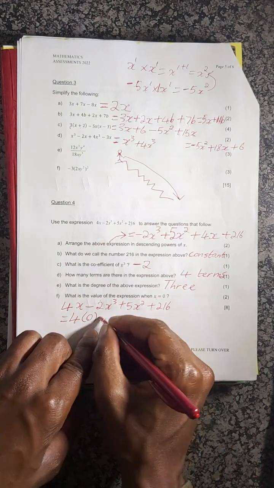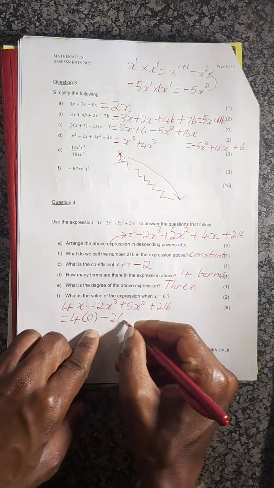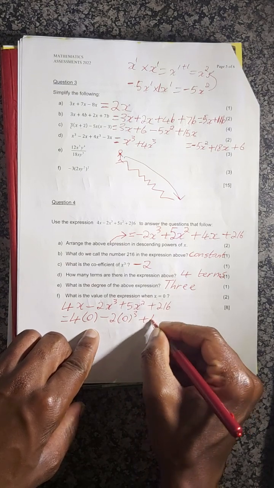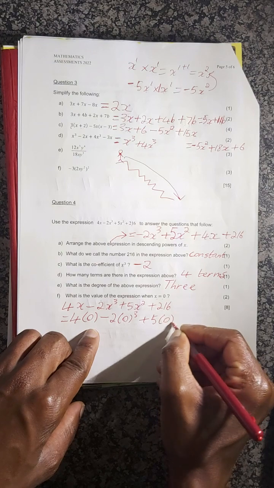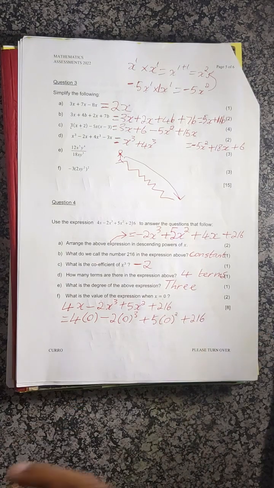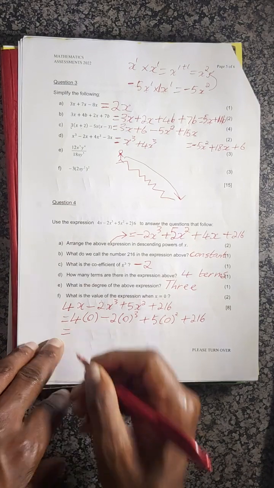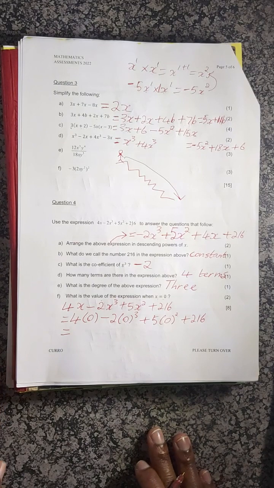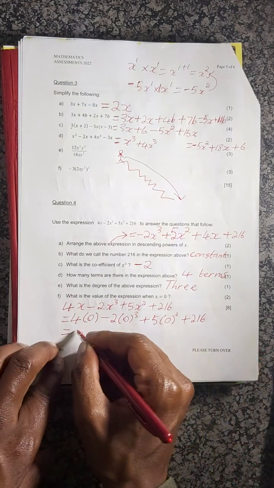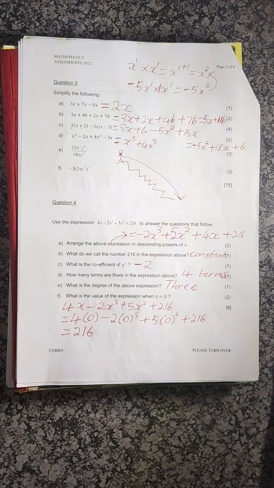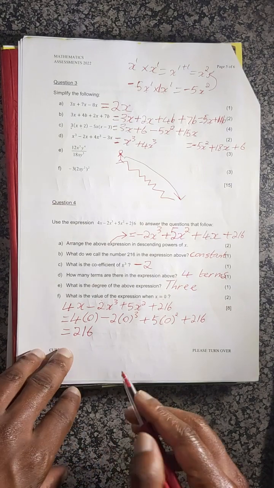You see that? Minus 2, where I see a bracket, 0 to the power of 3, plus 5 in brackets, 0 squared, plus 216. Can you guess what the answer here is without using a calculator? The answer, guys, is 216. The answer is 216. Why is the answer 216?